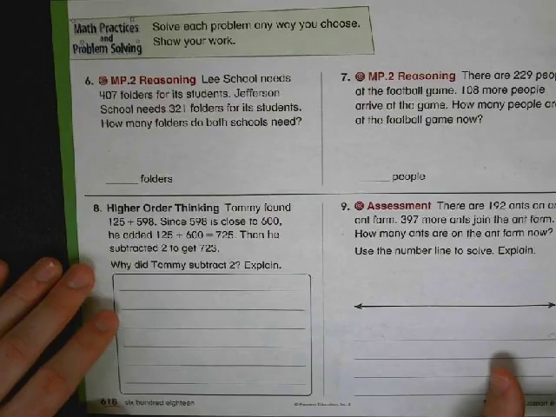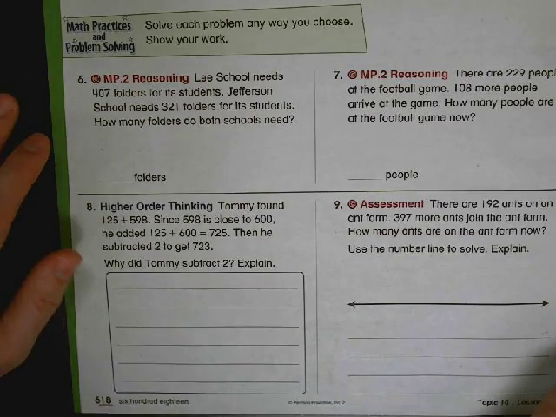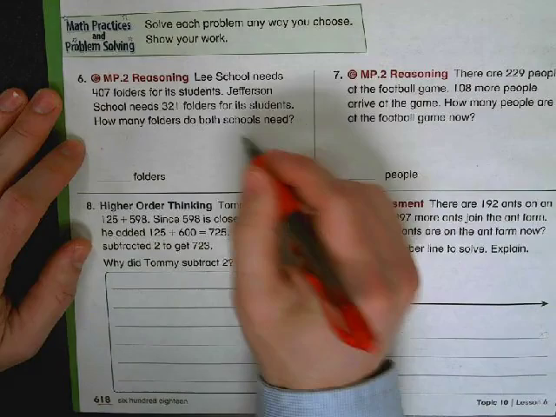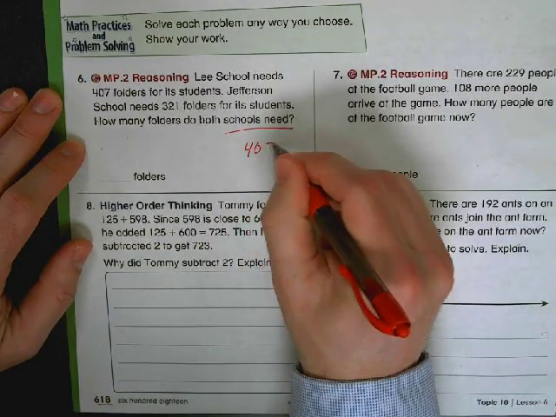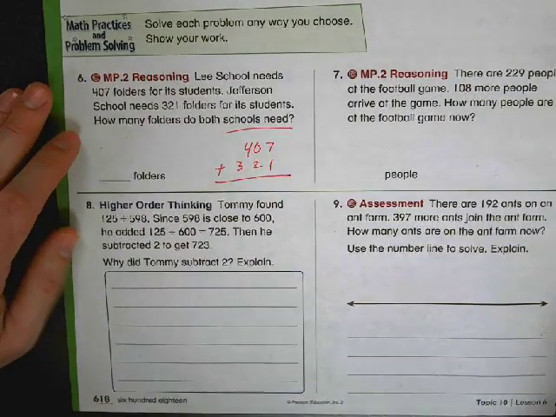On the back, a lot of story problems, pretty heavy on reading. Here we go. Lee School needs 407 folders for its students. Jefferson needs 321 folders for its students. How many folders do both schools need? 407 plus 321, add. Do that on your own.